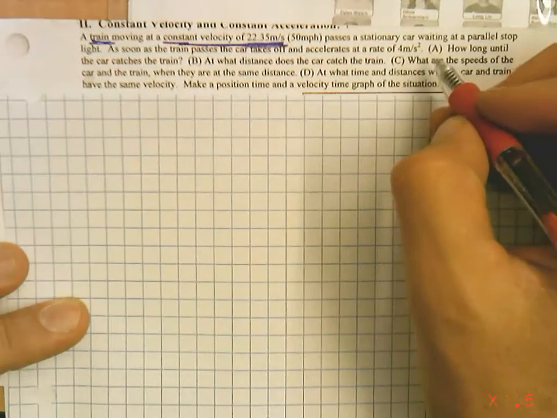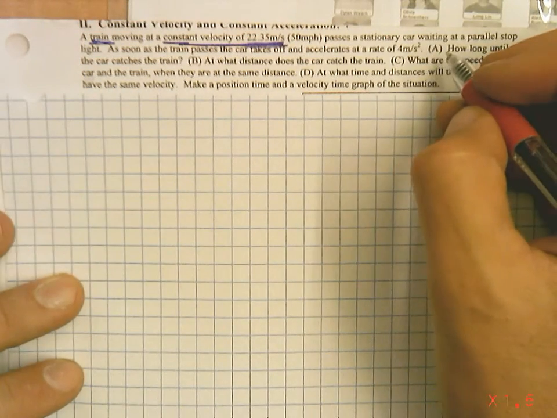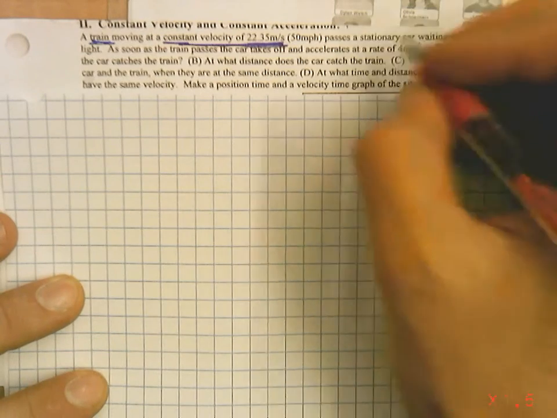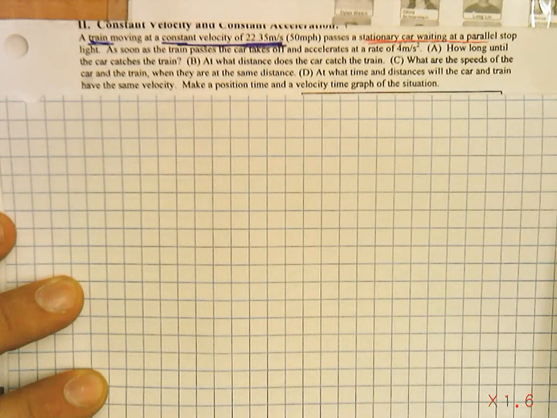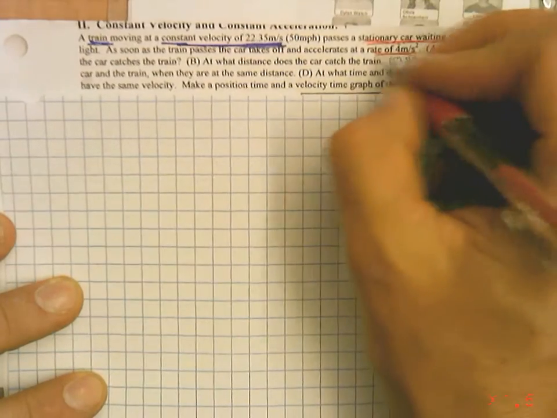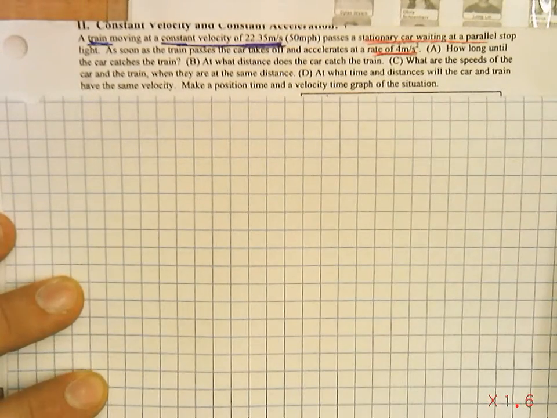And it passes a stationary car, and the stationary car is, velocity of 0. It's stationary. As soon as the train passes, the car takes off on an acceleration of 4. How long until the car catches the train?